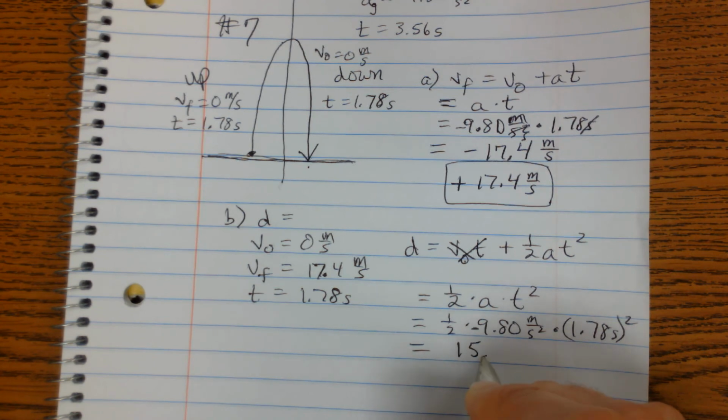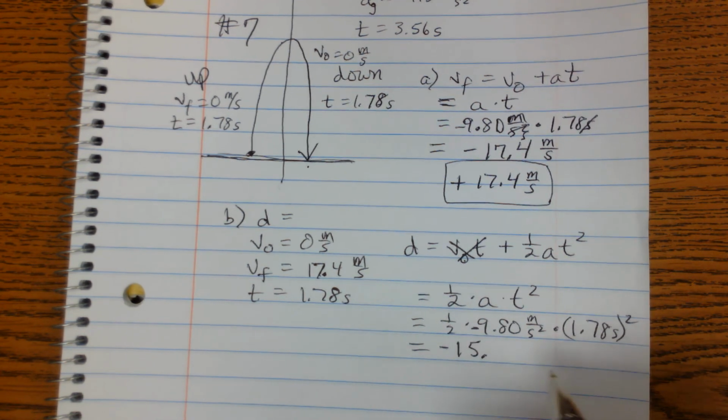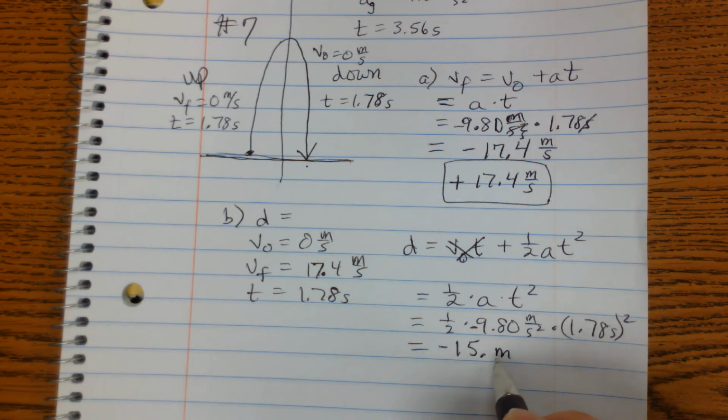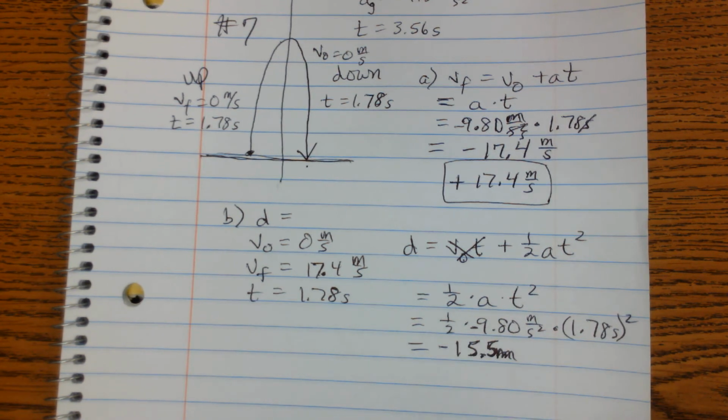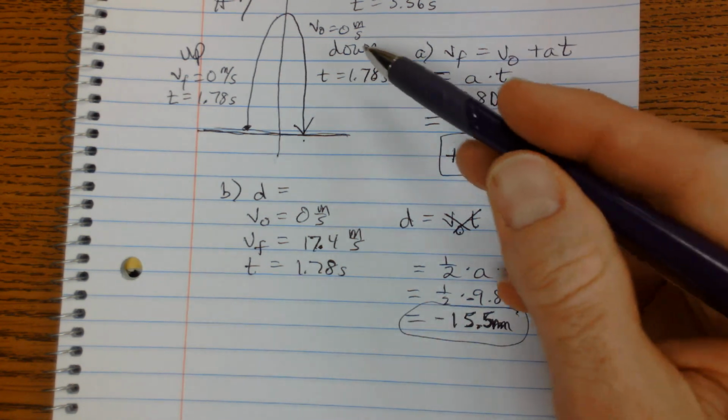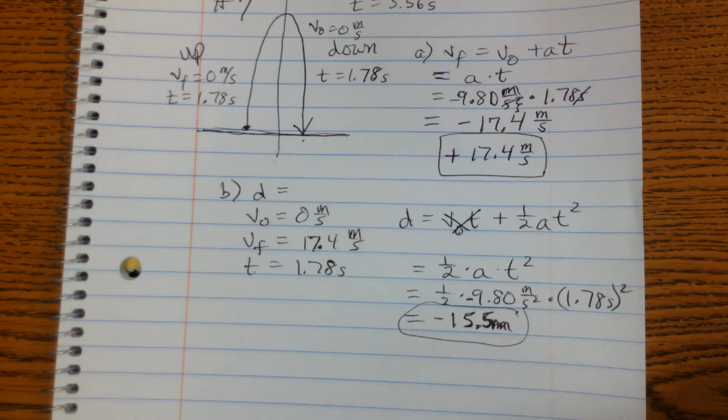And we get negative 15.5 meters, just indicating that that was a downward direction that it fell. And then finally, that would be the way that I would probably solve that problem. I will show you one more way to do that in the next video.